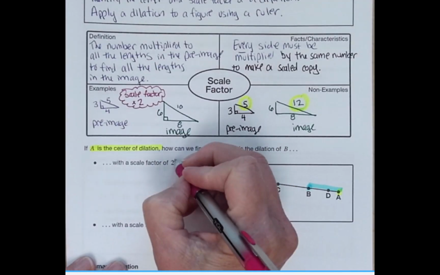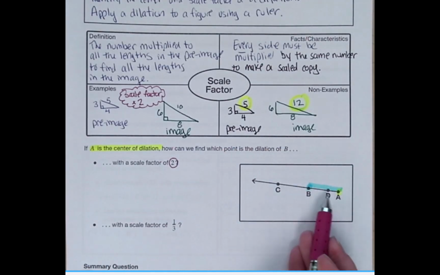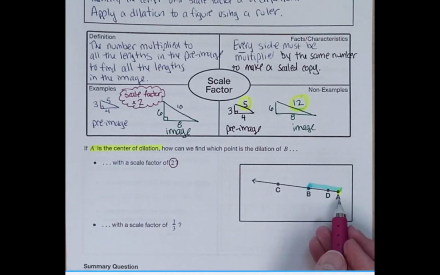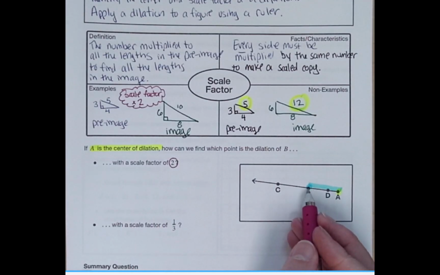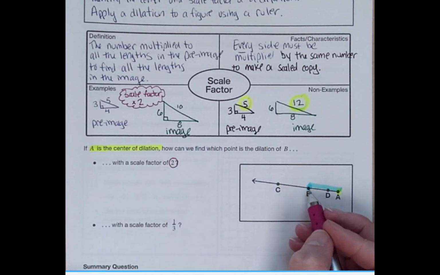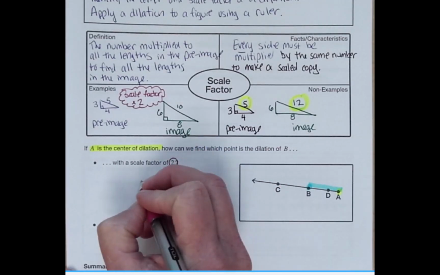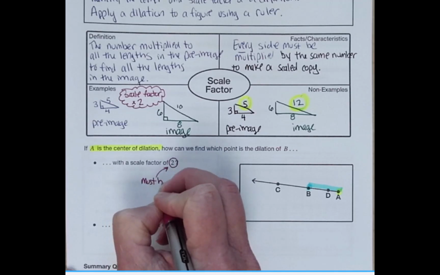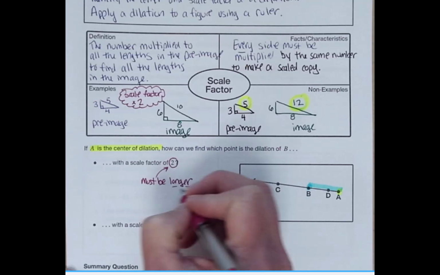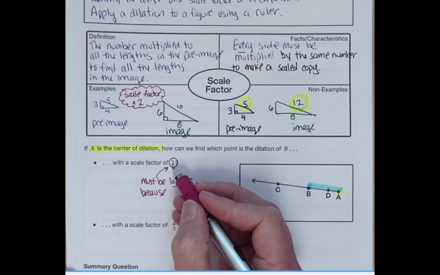Well, if there's a scale factor of 2, it has to be longer than my original because it has to be twice as far from A. So the distance from A to B is going to double, and the reason is because this is a number greater than 1.